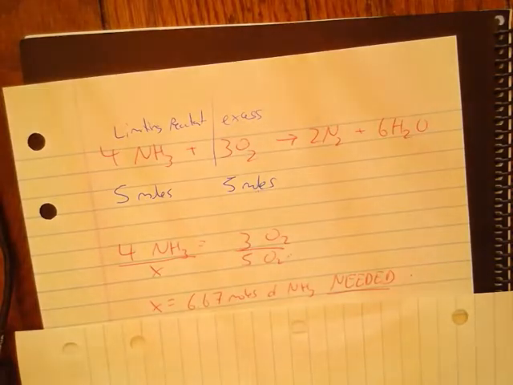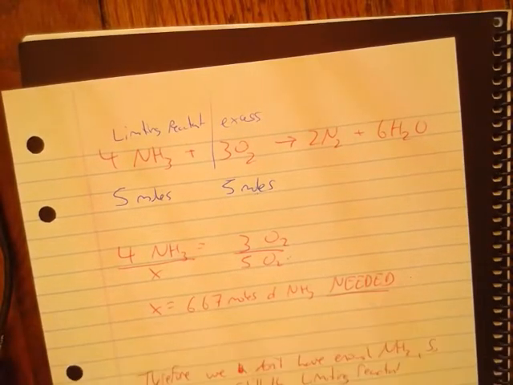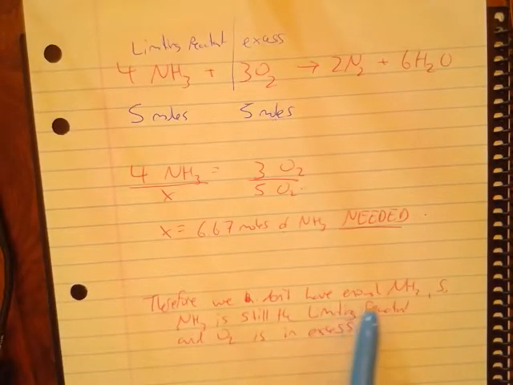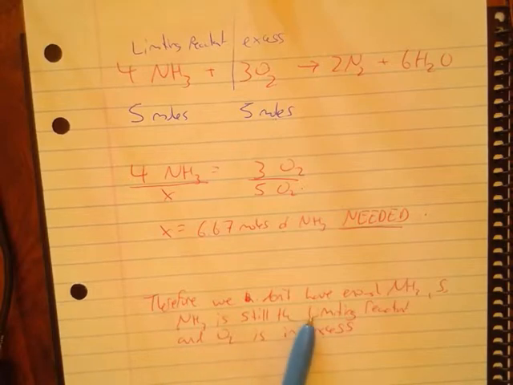So even when I guess wrong, I still know the right answer. I still know that we don't have enough NH3, so NH3 is still limiting, and oxygen is still excess. I hope this was helpful.